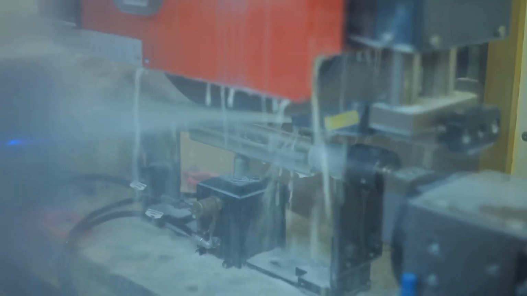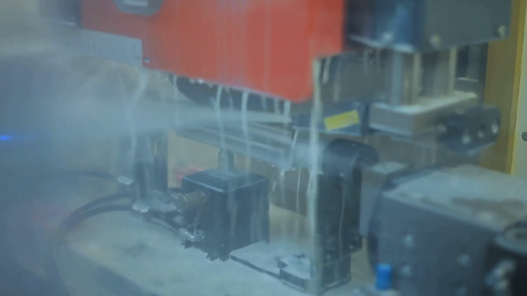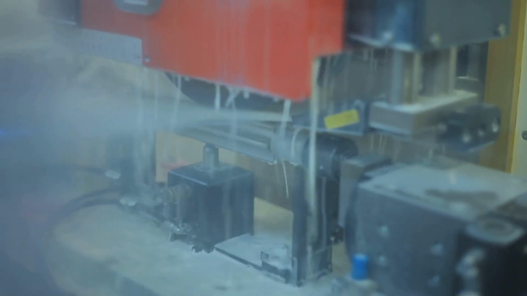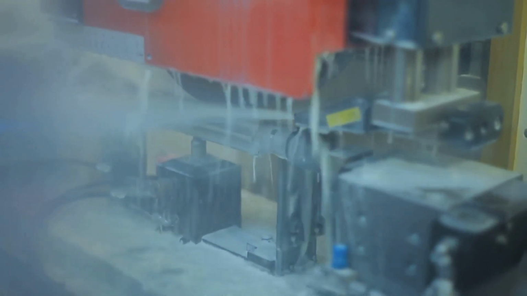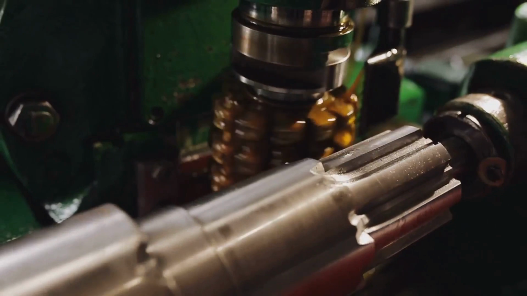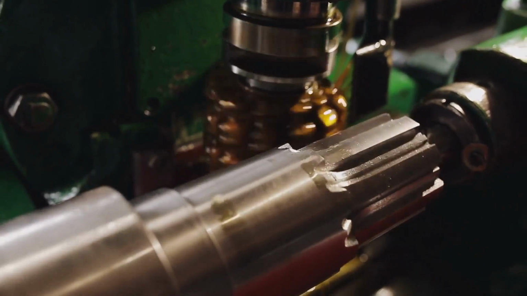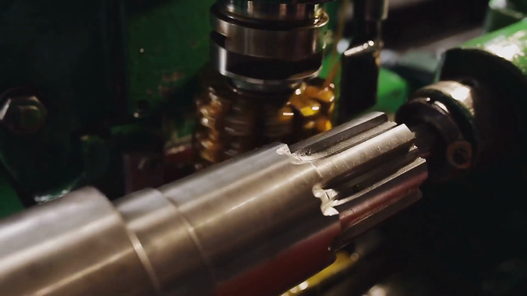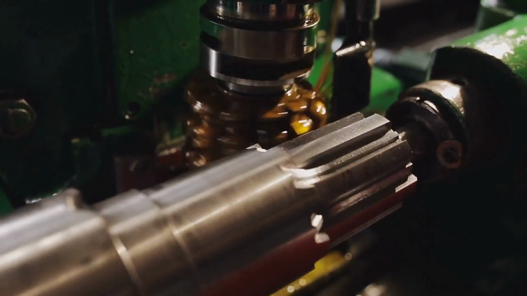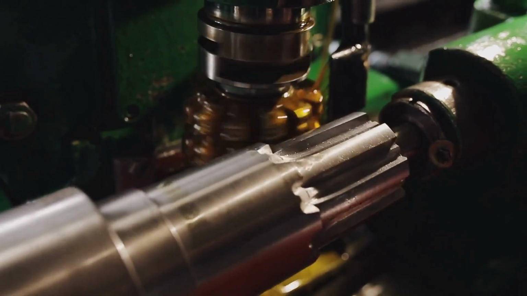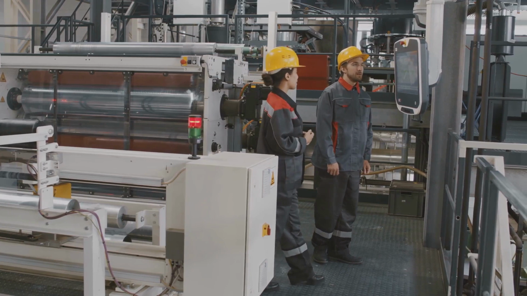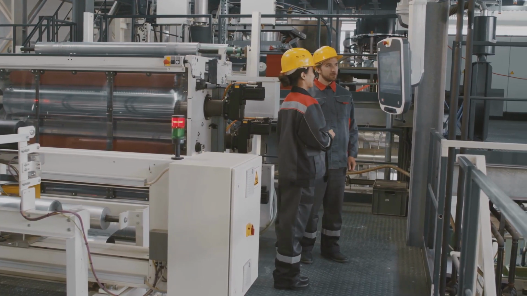Secondly, there's friction. Friction generates heat, and heat is another machine killer. By reducing friction, lubrication keeps the machine cool, ensuring smooth and efficient operation. Then there's the issue of noise. Machines can be loud, and excessive noise can be a sign of trouble. Effective lubrication reduces noise, making for a quieter, more pleasant working environment.